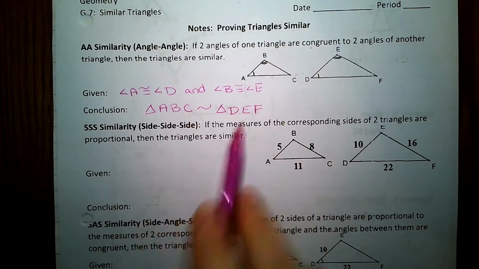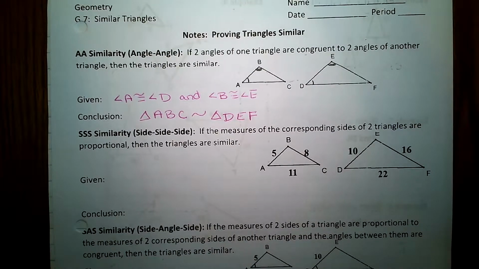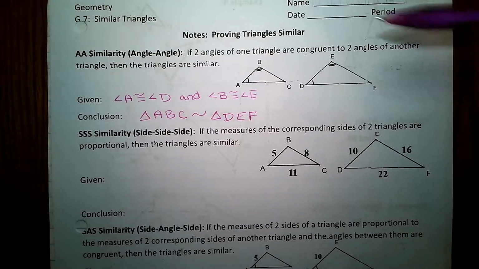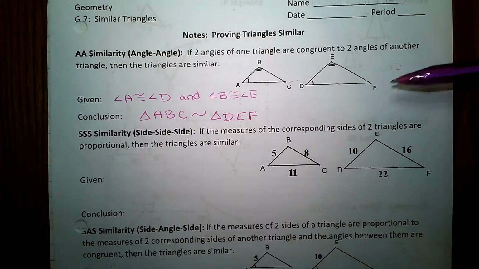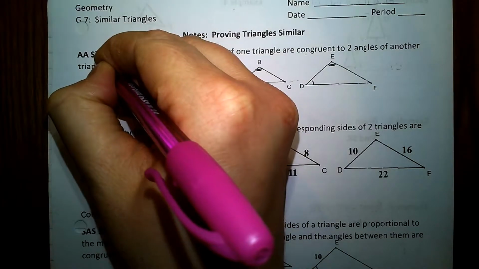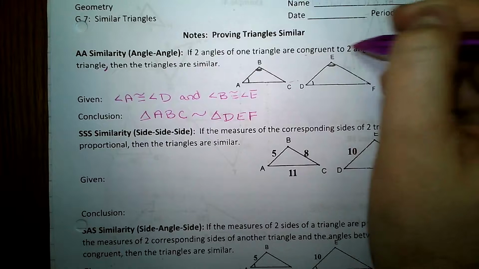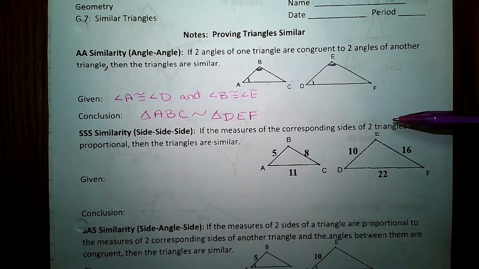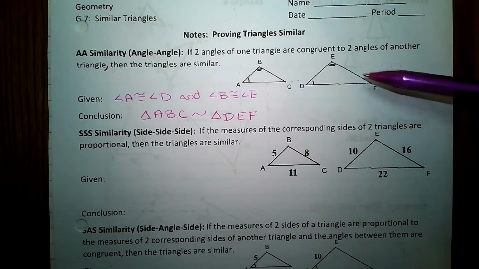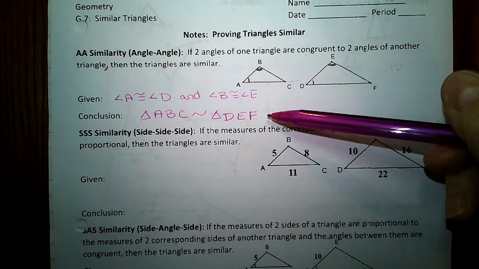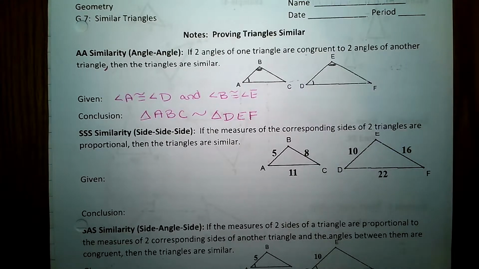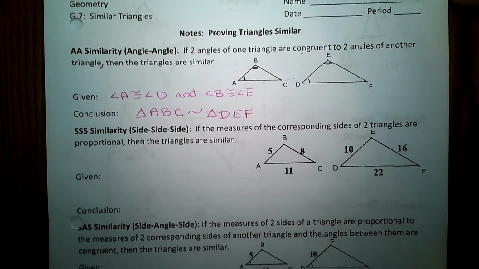So here, remember that the order matters. So this is our first similarity postulate. If 2 angles of one triangle are congruent to 2 angles of another triangle, there's our comma, so this is the given, then the two triangles are similar. There's our if part of the statement, and here's our then part of the statement. All right, let's check out another one.